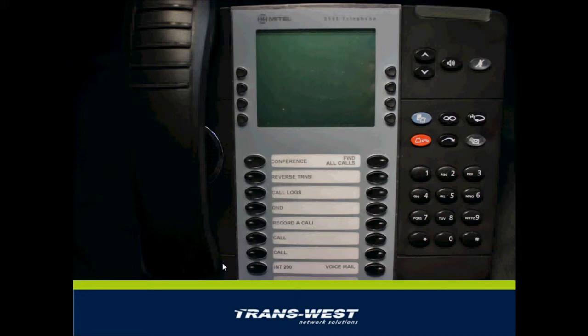Now above we have a key labeled as reverse trans. This key could be labeled reverse transfer. Once in a while, that key will be labeled as PU or pickup. However that key is labeled, this key may be used to access a call that is ringing or held at another extension. As an example, maybe you hear your coworker's phone ringing, so you wish to access that call, so you lift your handset, press the reverse transfer or pickup key, and then dial the coworker extension to access that call.